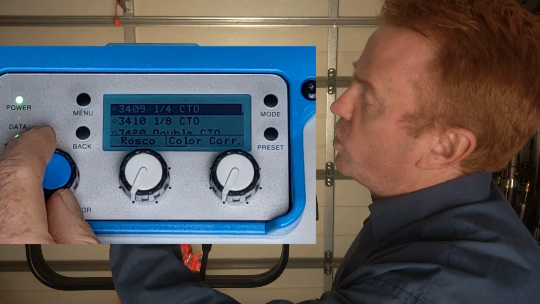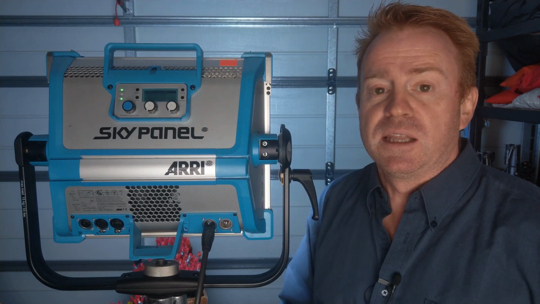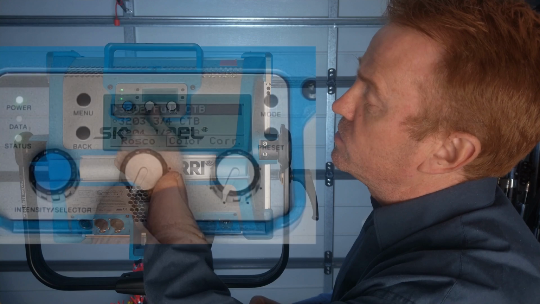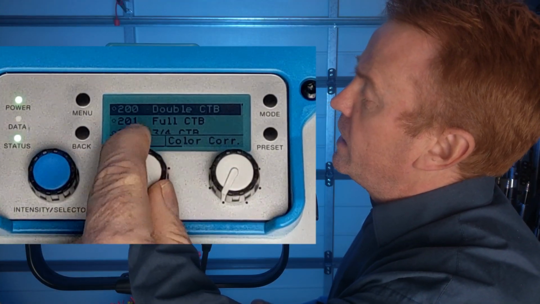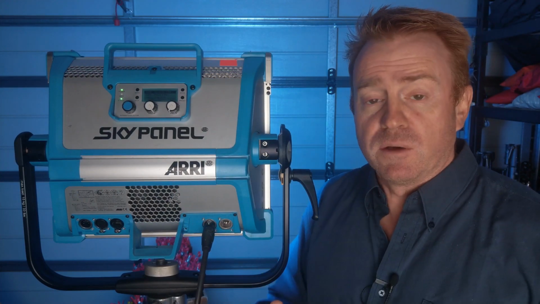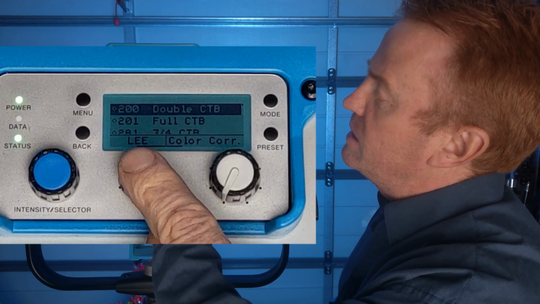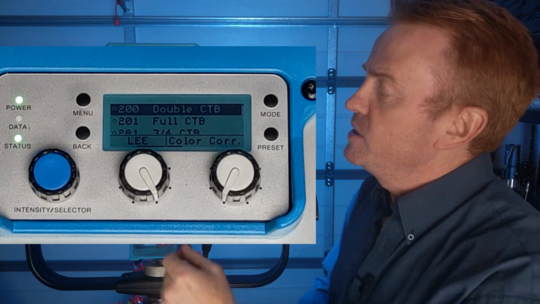Now the other two knobs, the two white knobs, also give you selections. So the first knob selects what brand of gel that we're emulating. So at the moment it's set to Roscoe. If I flick it across, it'll go to Lee. Okay, and the last knob selects what series of gel it is or what category of gel it is. So at the moment we're in Lee brand gel and we're in color correction. So that's your CTO, CTBs.